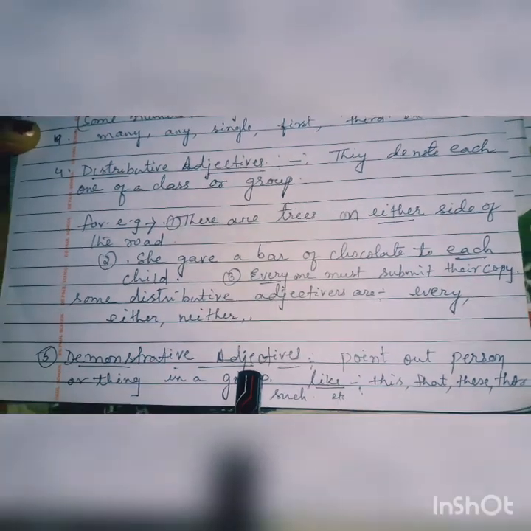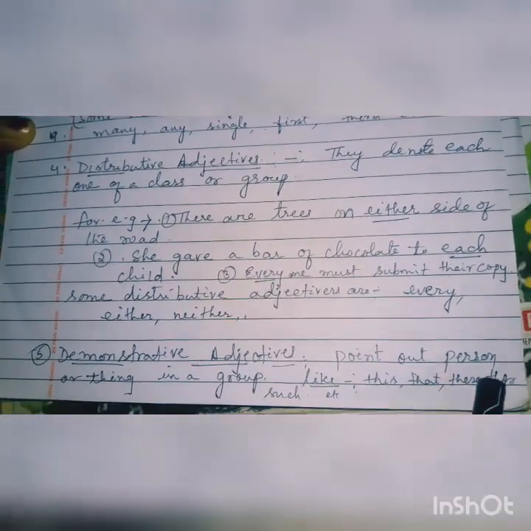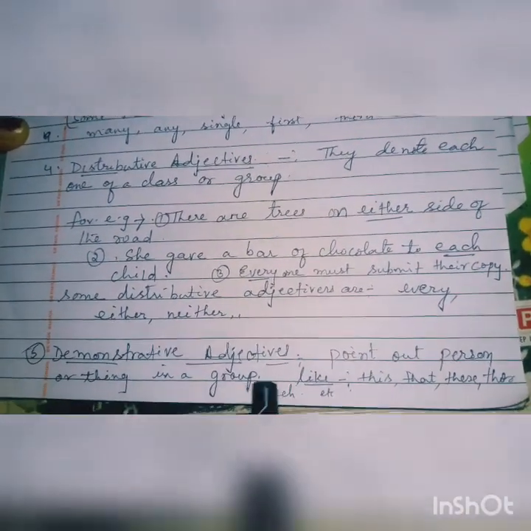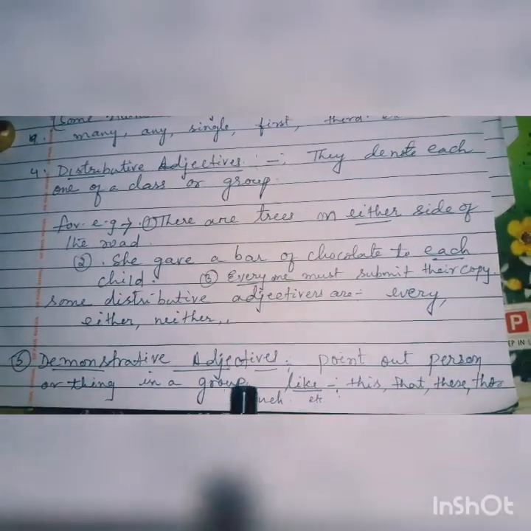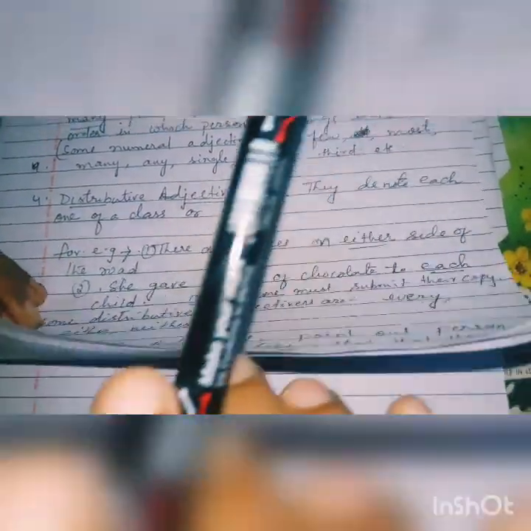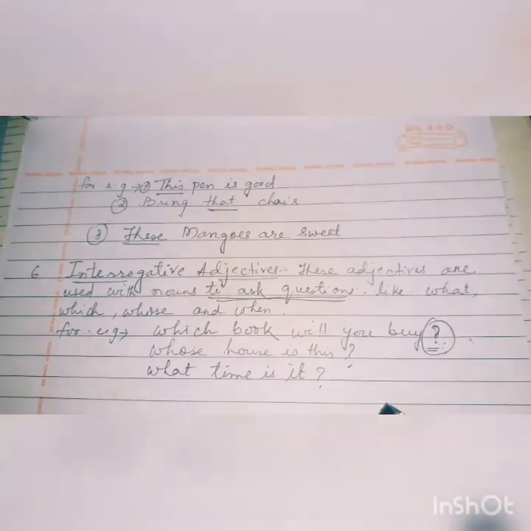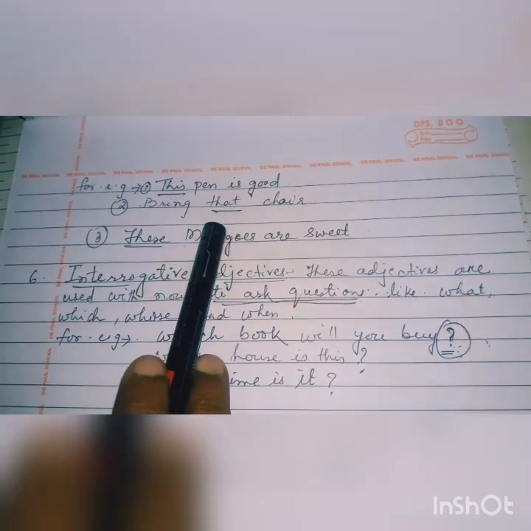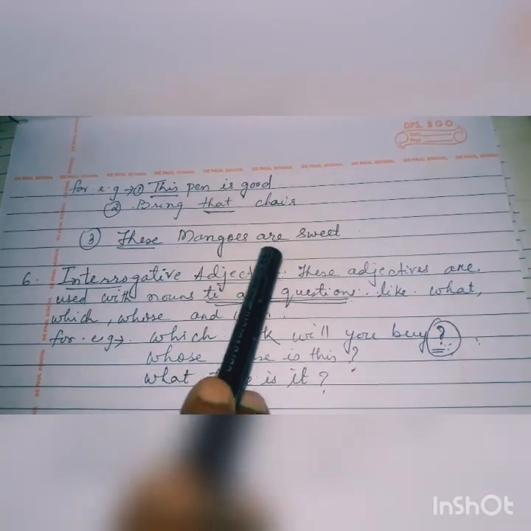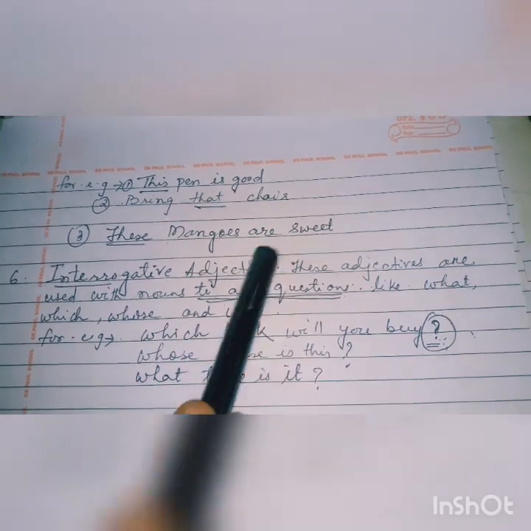Demonstrative adjectives point out a person or thing in a group, like this, that, these, those, etc. For example, this pen is good. Bring that chair. These mangoes are sweet.